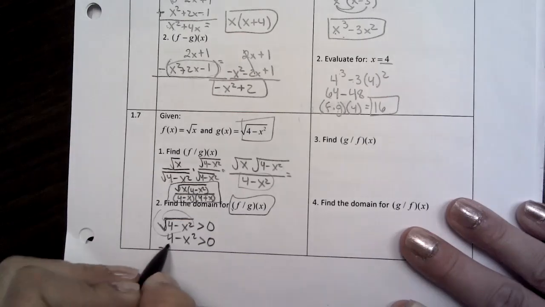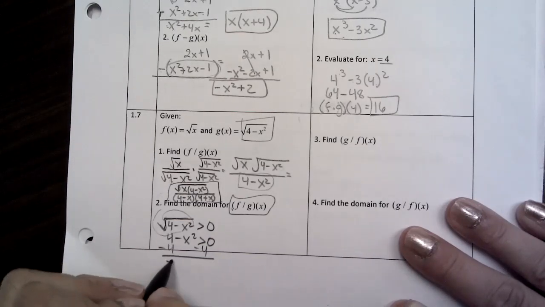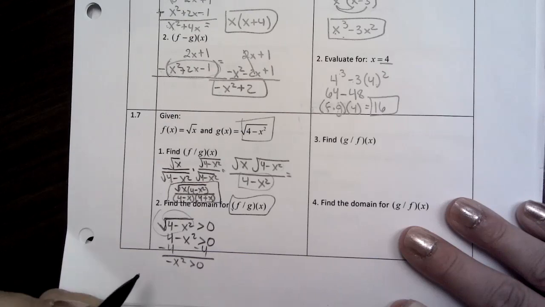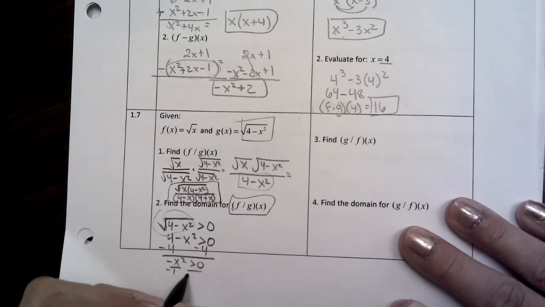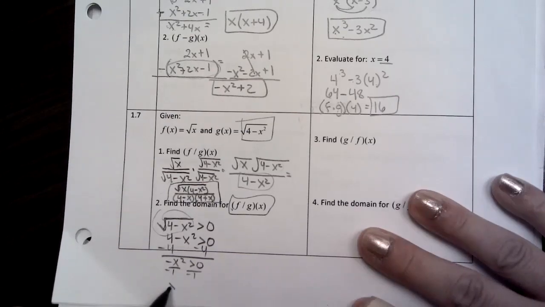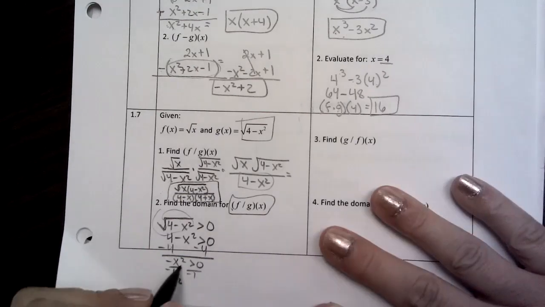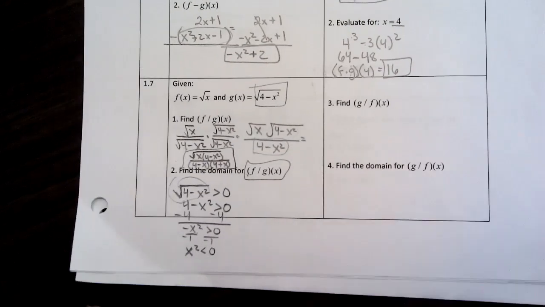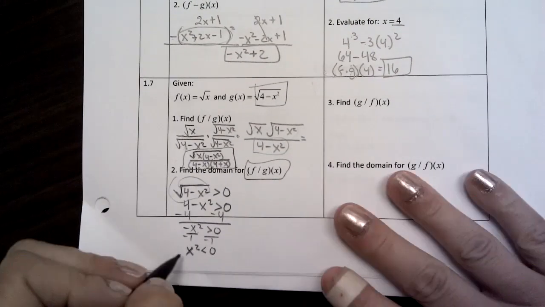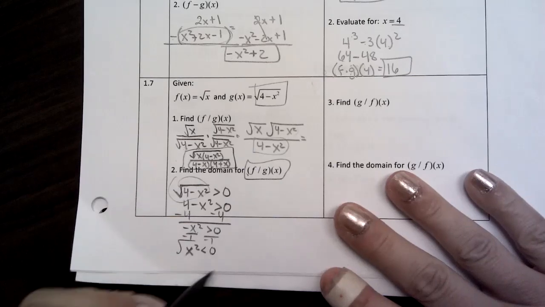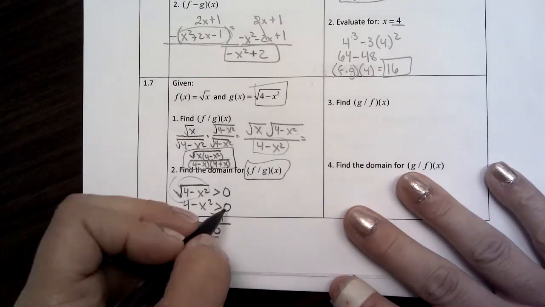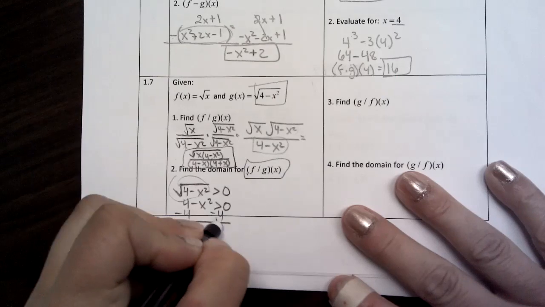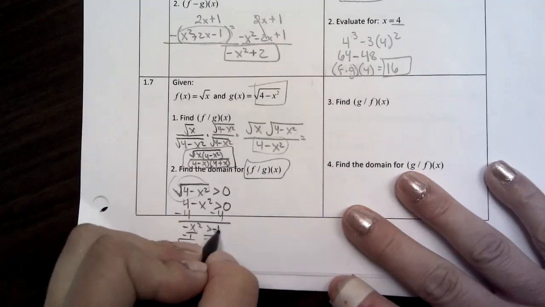So I'm going to subtract 4 from both sides, and I get negative x squared is greater than 0. Divide by negative 1, and I get x squared. Okay. And remember, if I multiply or divide by a negative number, that changes signs. So x squared is less than 0. And now I've got to take the square root. Okay, what did I do here? Oh, I didn't subtract my 4. Come on, Katrina.